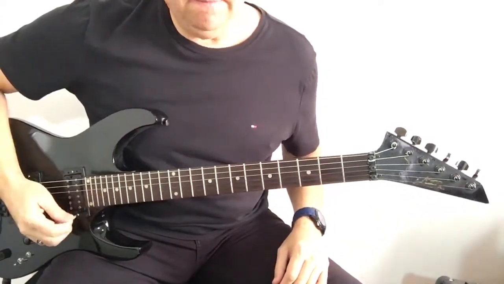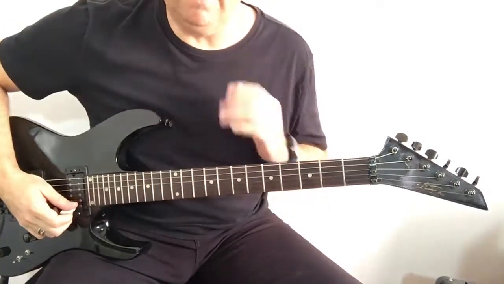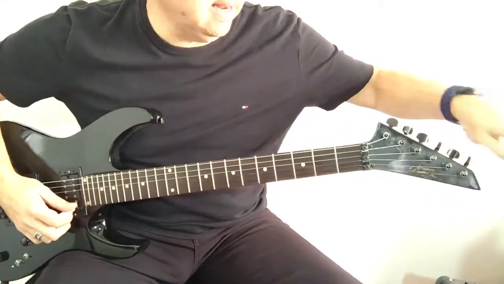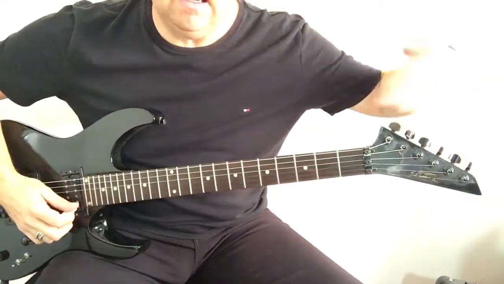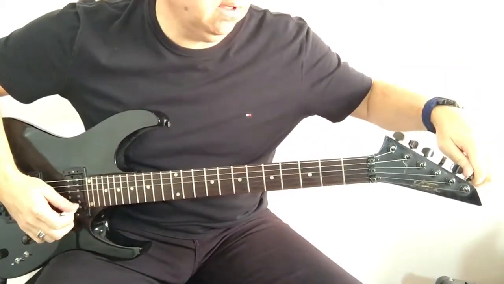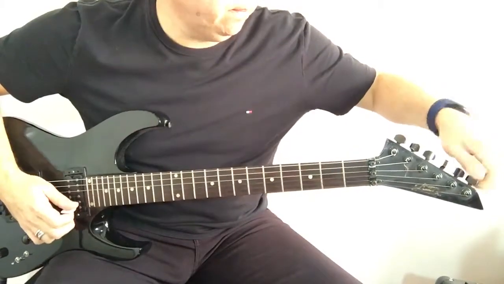Now, the first string should be at 329.6 Hertz, or very close. So I'm going to adjust that. This is the tuning key for the first string. I have the tuner right here. I will show you later what happens on the screen. But this is what I'm going to do.